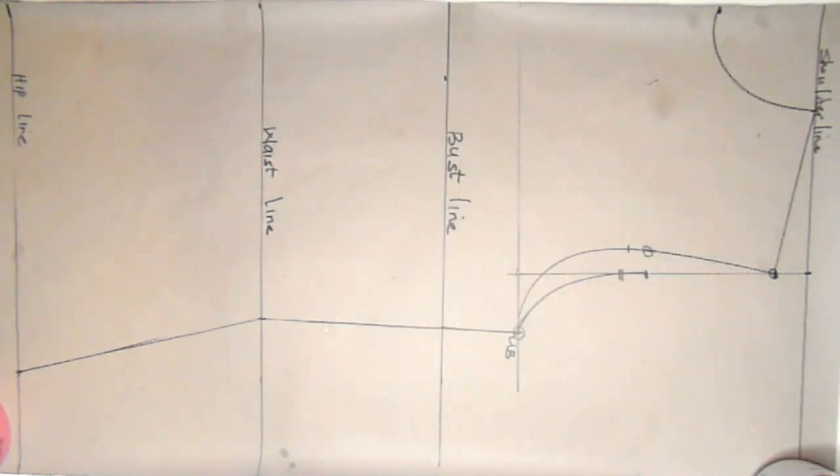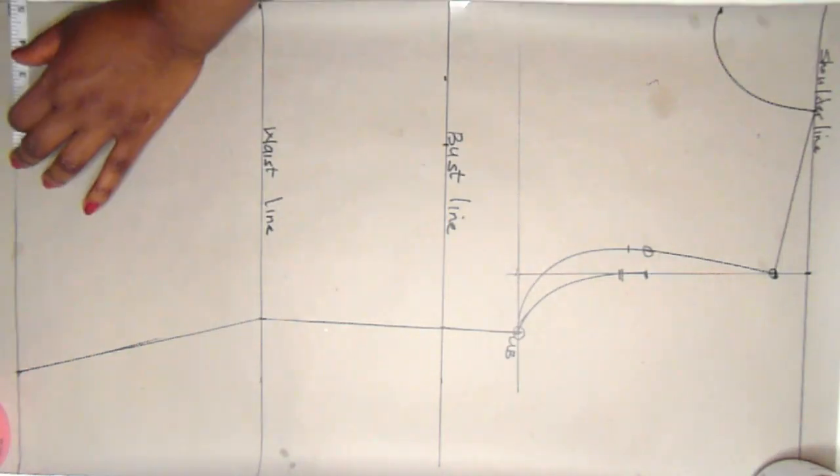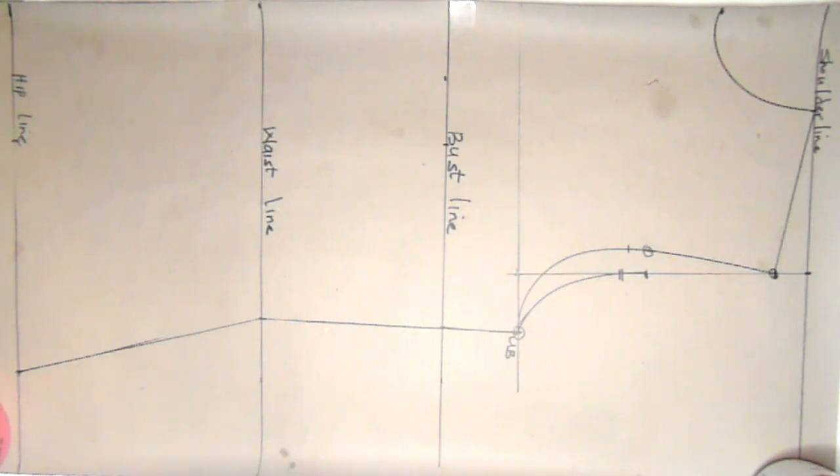Next thing we have to do is to develop our dart, to draw our dart. For us to draw our dart, we need to get our bust point, and your bust point is the same thing as your nipple to nipple point. Take your tape and measure your nipple to nipple point and divide it by 2. In my own case, my nipple to nipple point is 8.5. Divided by 2 is 4.25, and that way we can generate our dart.